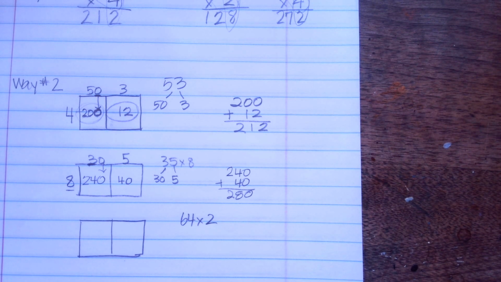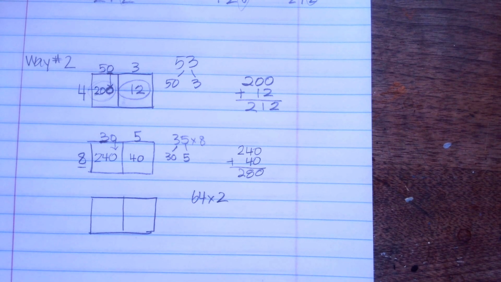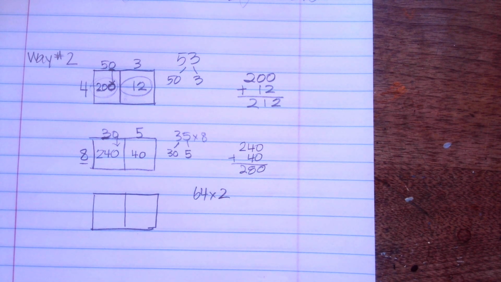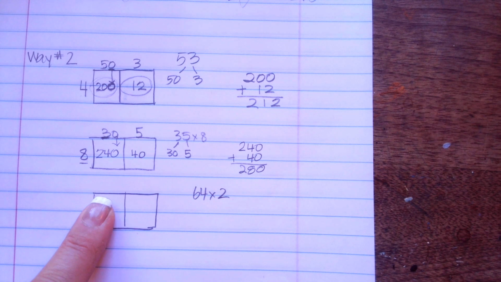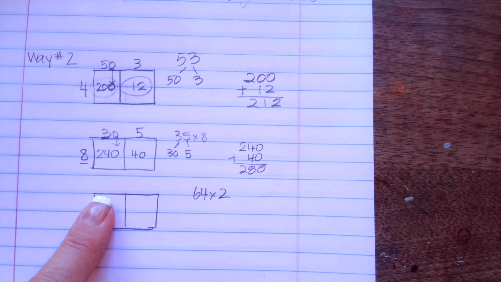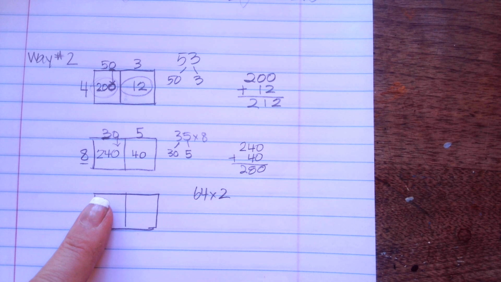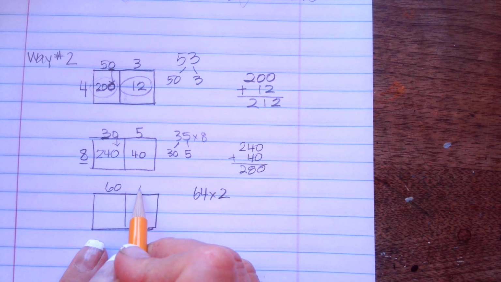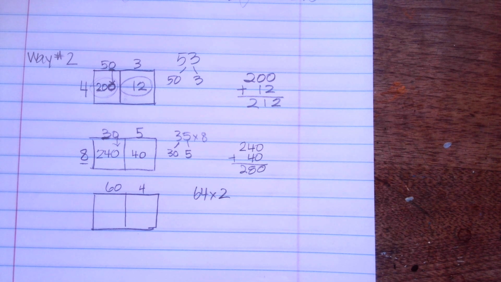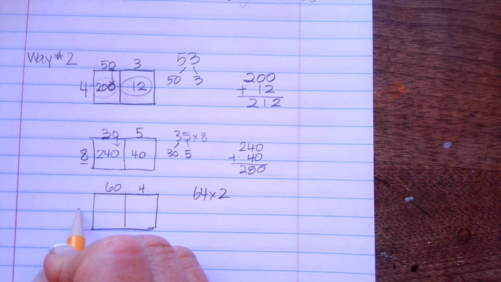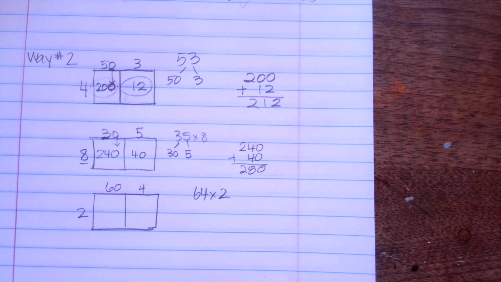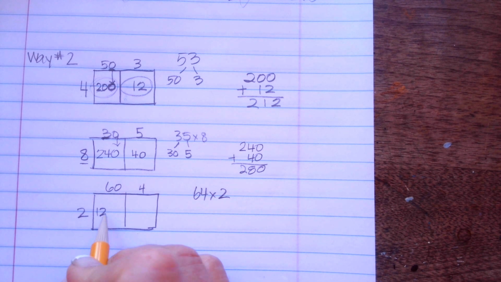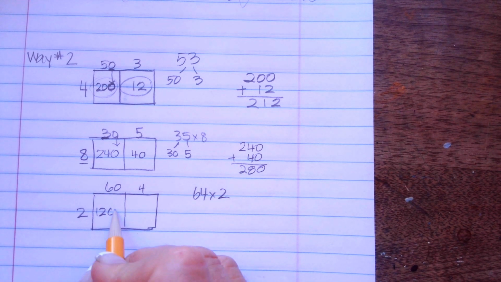Put it in a line to make it easier. So what would go here? Oh, okay, we're doing that one. Yeah. 60 would go there. Yep. Yeah, and then 4 would go on the side. Yeah. And then 2 would go on the side next to 60. And then 6 times 2 is 12, so it would be 120? Yeah. 12? Okay.